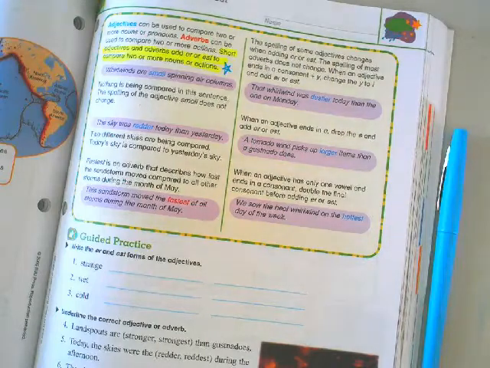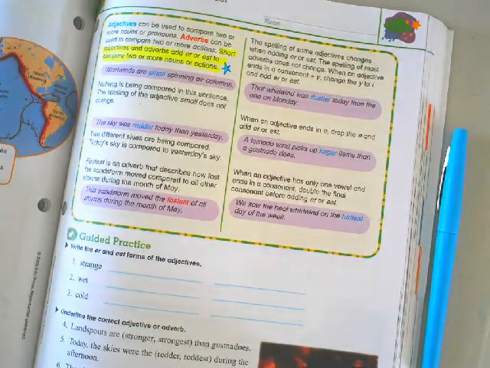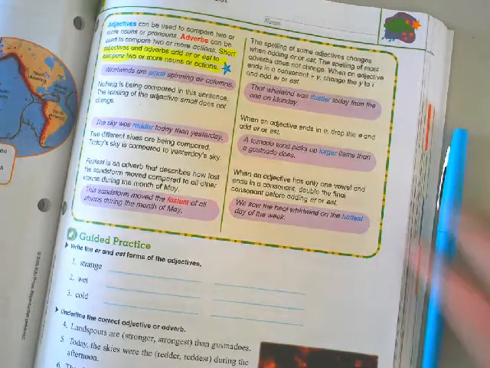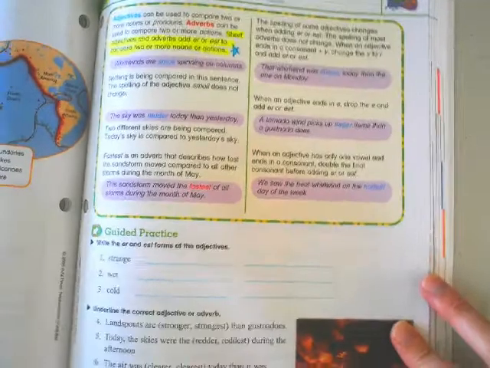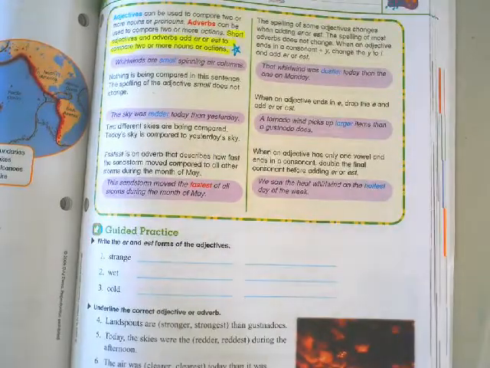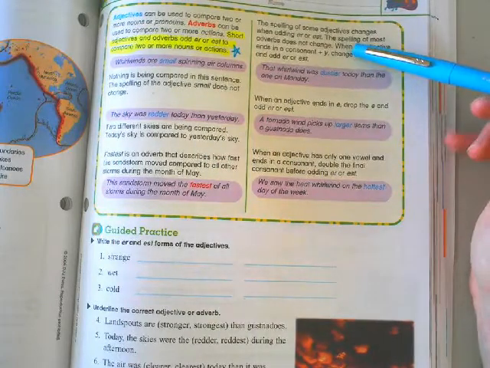Hi boys and girls, I'm going to go over the comparing with ER and EST lesson in your English workbook. This is on pages 239 and 240. This lesson is going to be a whole lot easier than previous lessons in this chapter. So I'm going to go ahead and begin with reading this box right here. You're welcome to follow along.